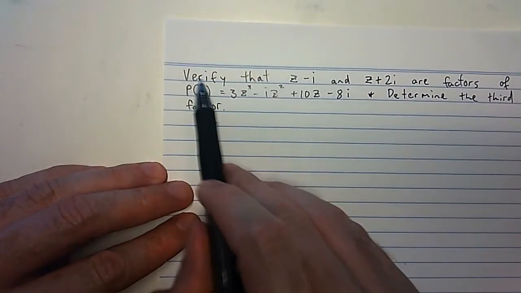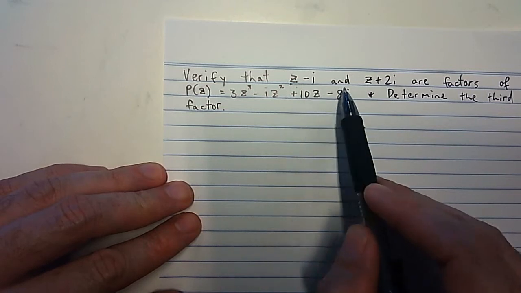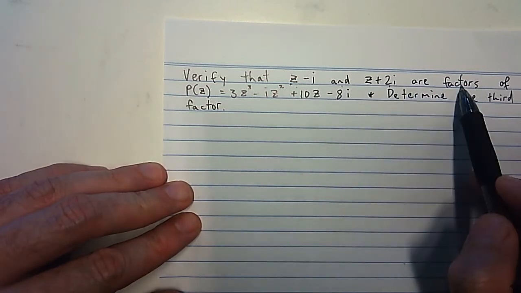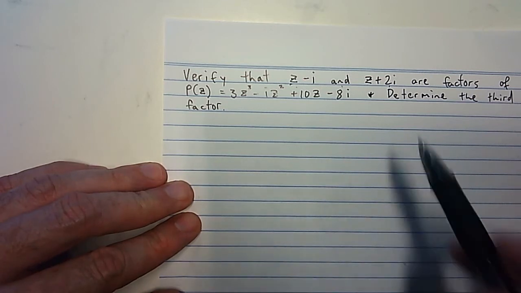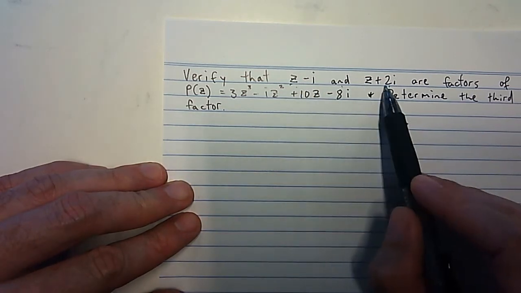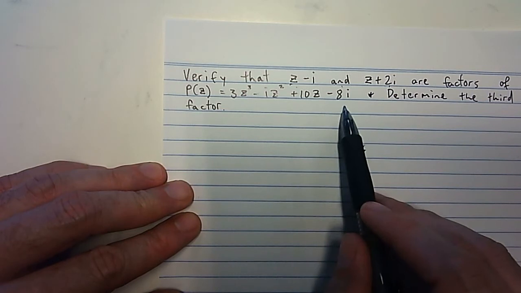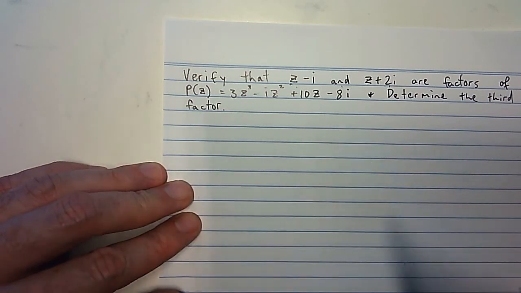And we're going to apply this same sort of technique to complex numbers. We've got to verify that z take i and z plus 2i are factors, just like x take 2 and x plus 5 were our factors before. These are the ones that we're checking to see if they're factors of this expanded expression here. Okay, so that's our first step.